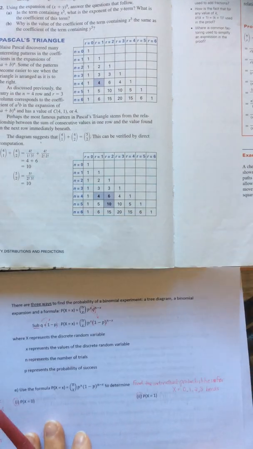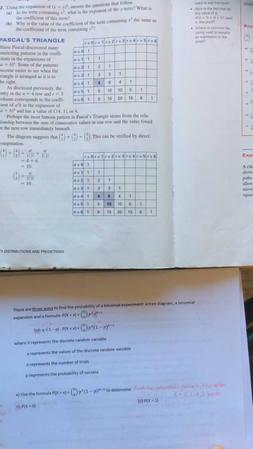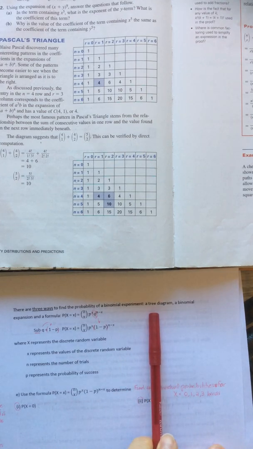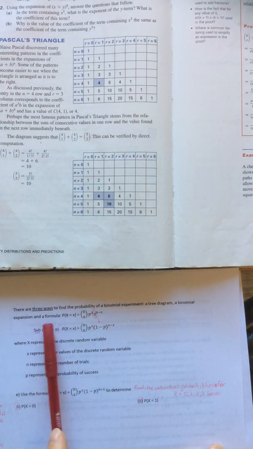There are 3 ways to find the probability of a binomial experiment: a tree diagram, a binomial expansion, and a formula.